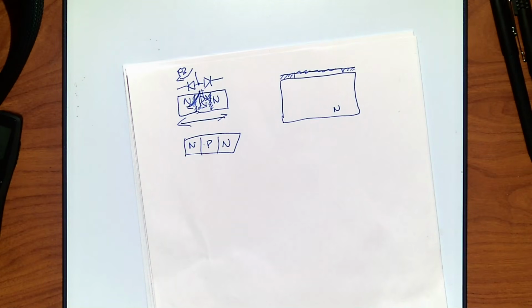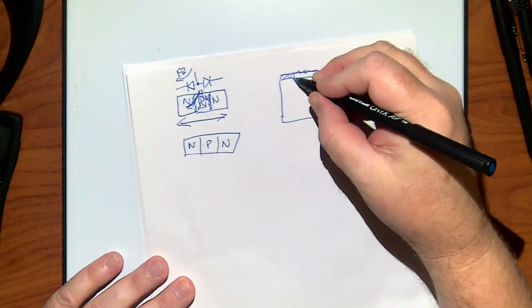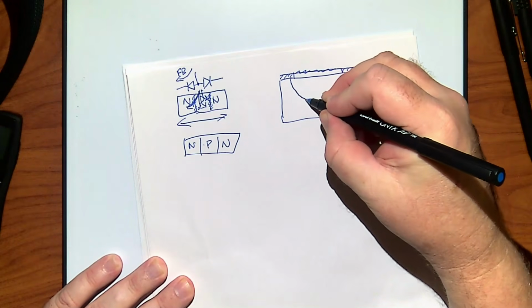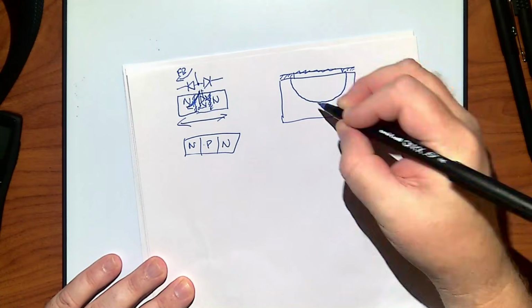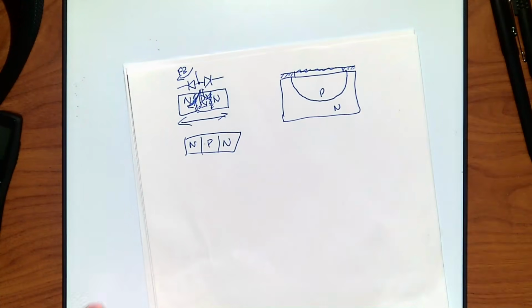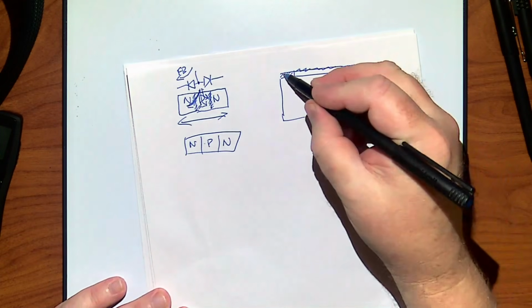So diffusion is the next typical step, and we create a well. It actually slightly undercuts this, so you have to count on that. But let's say we get P dopant that now comes in. Since I've allowed that P material to diffuse in, I've made a P material well inside there. Now I take a different step and wash off the rest of this.